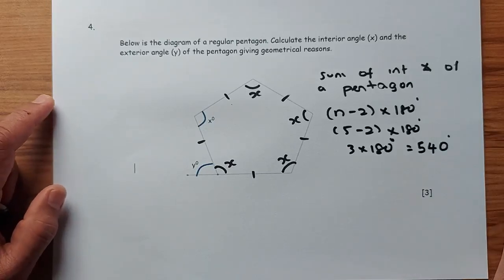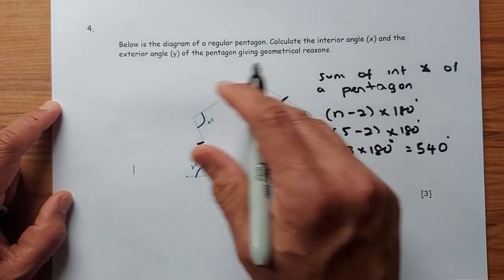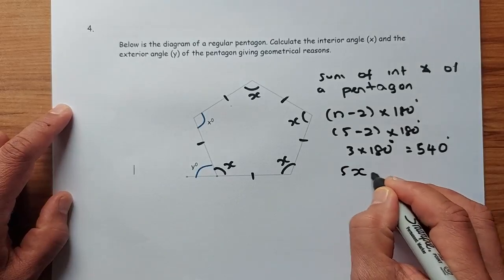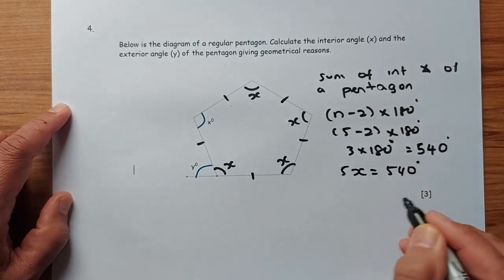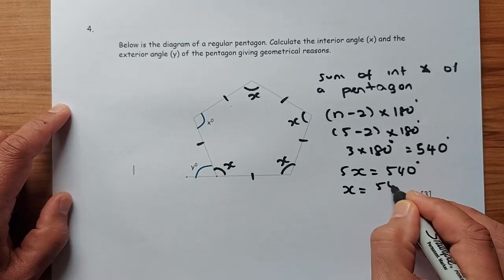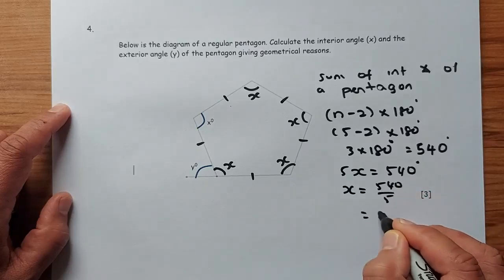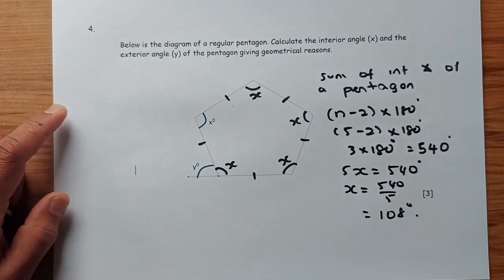Okay, so now your job is to find x. Very simple, because they are all the same. So 5x equals 540 because they are all x's. So x equals 540 divided by 5, and that will be 108 degrees.